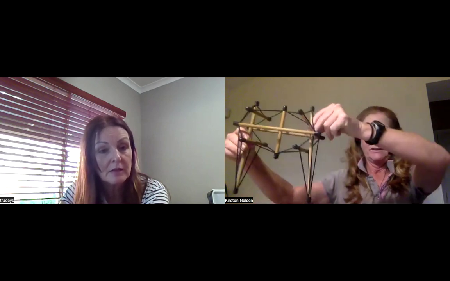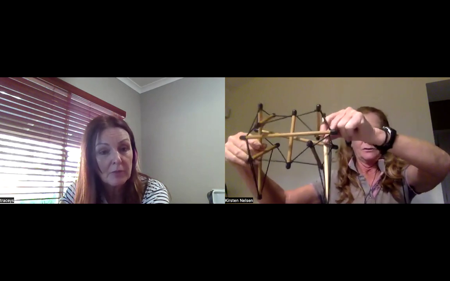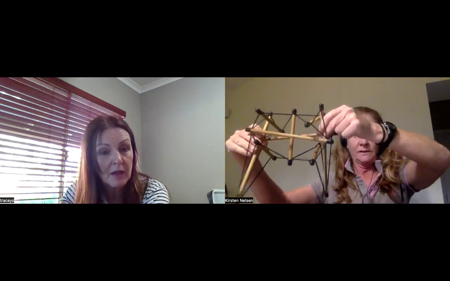And so what this is actually is a tensegrity model of the human pelvis. It doesn't look like a pelvis at all, but here's the thigh bones here, right? And it sort of walks and moves like a human pelvis. So functionally, this is a human pelvis, and it replicates it.